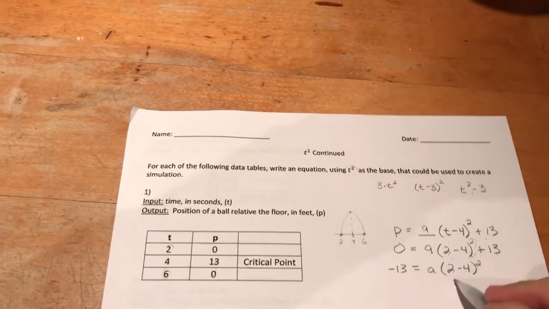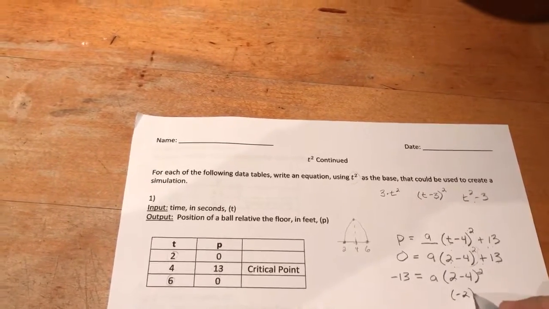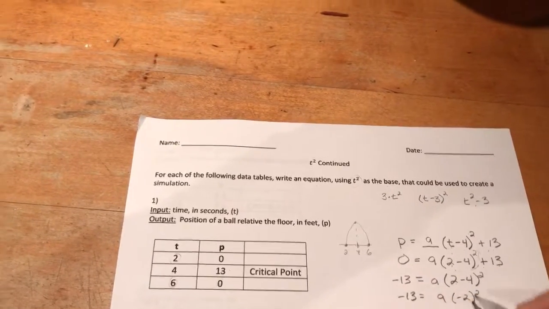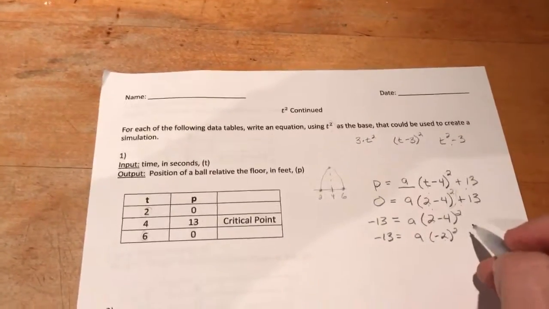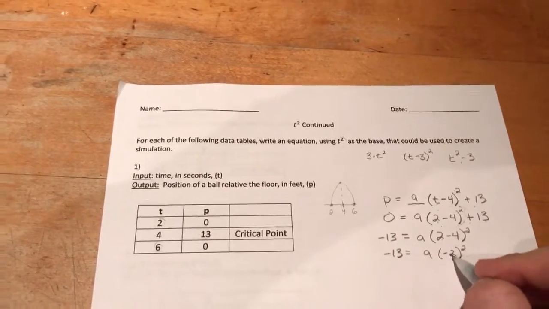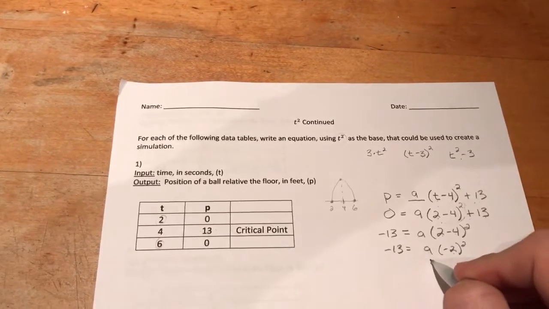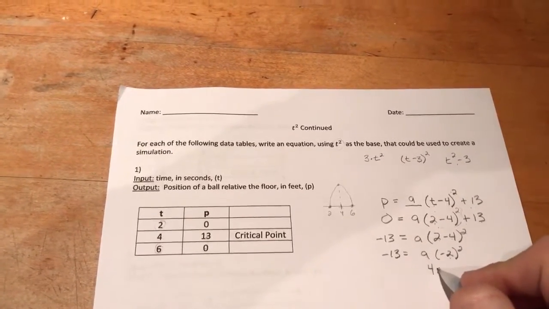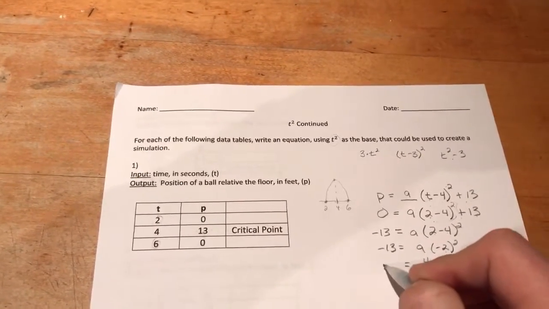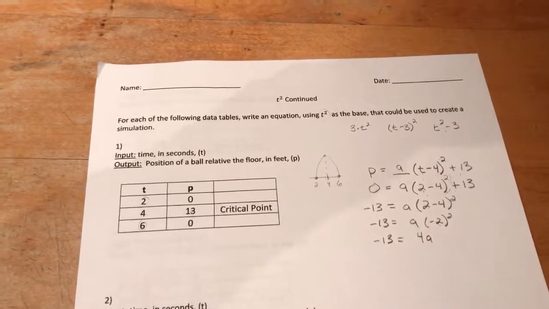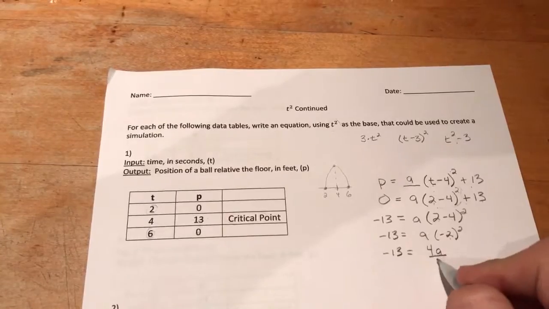2 minus 4 is negative 2. And that's being squared, and we're still multiplied by a, equals negative 13. And negative 2 squared is negative 2 times itself, which is positive 4. So we have a times positive 4, which is more regularly written as 4 times a is negative 13. And now how do we find this? Well, we simply divide both sides by 4.